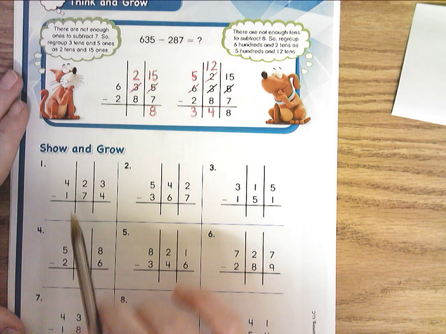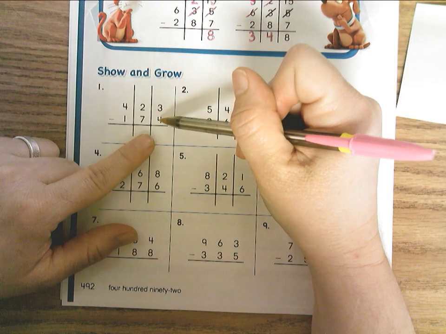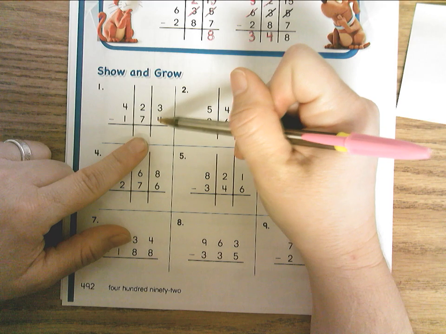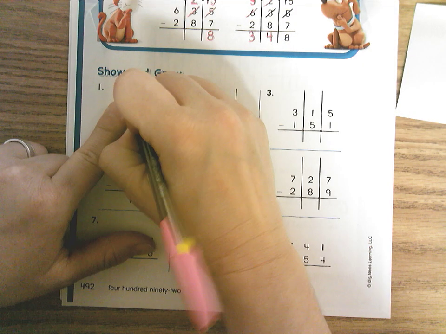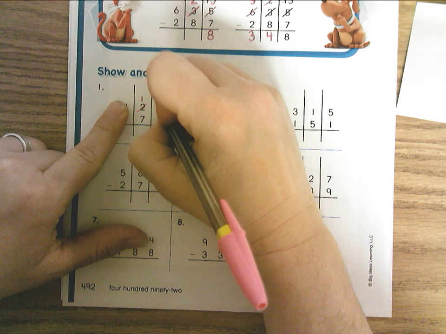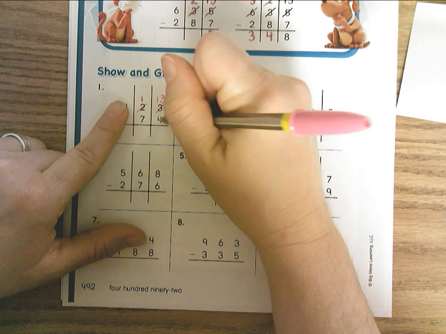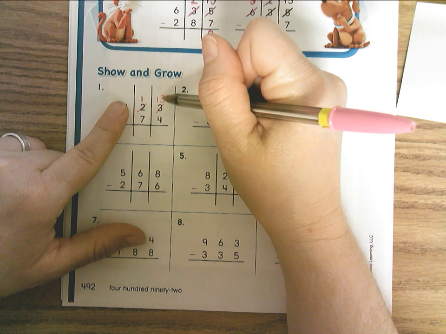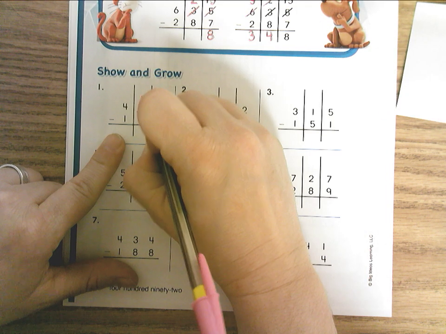So let's go ahead and let's do this first one together. So 3 minus 4. Can I take 4 away from 3? Nope. So I have to come over here to my 10s and I have to regroup it. So I have 1 10 left. So 10 plus 3 is 13. Now, can I take 4 away from 13? Yes. So 13 minus 4 is 9.